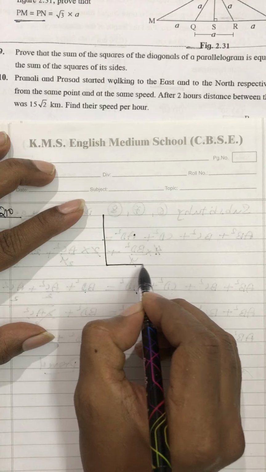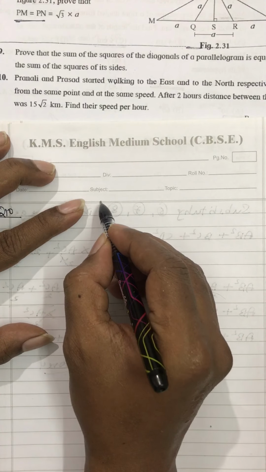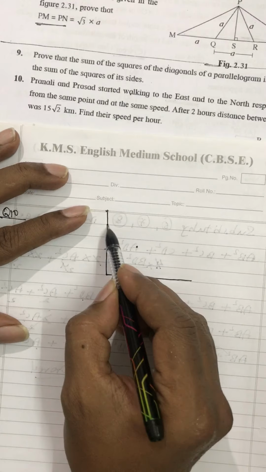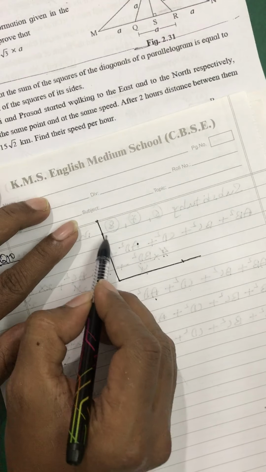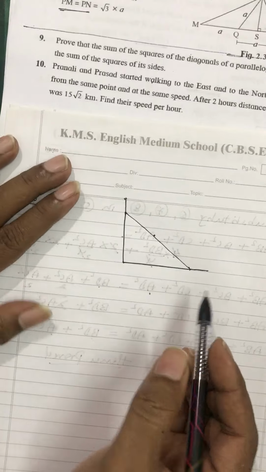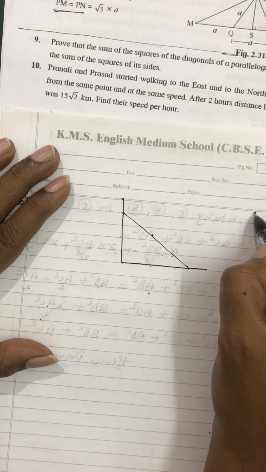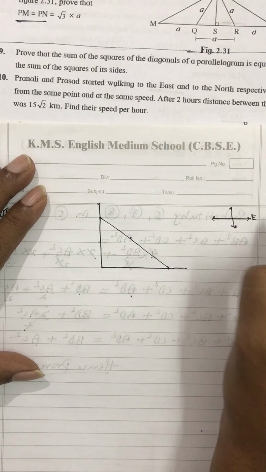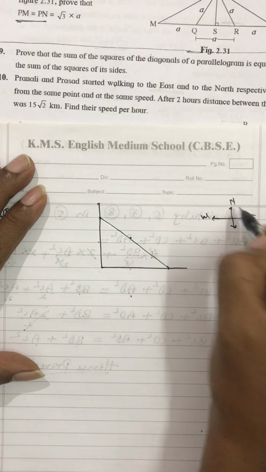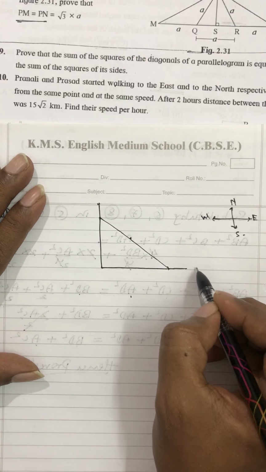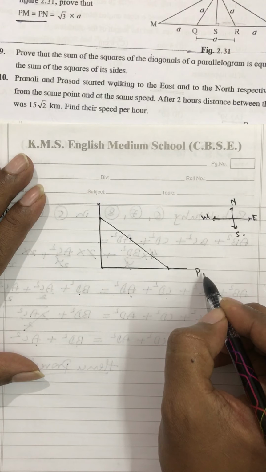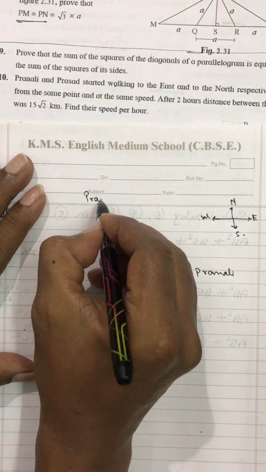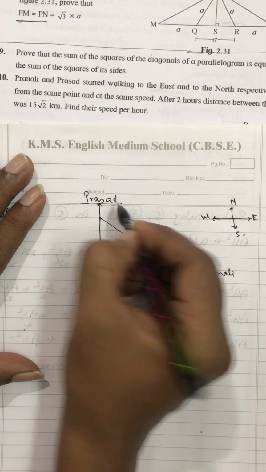So first of all, understanding the figure, we have done that, and then we will be drawing this. So you better show it over here also, so that there is no confusion. This is east, west, north, south. So this is where Pranali has gone. This is where Prasad has gone. Fine.